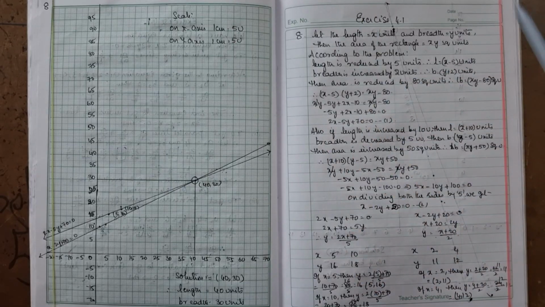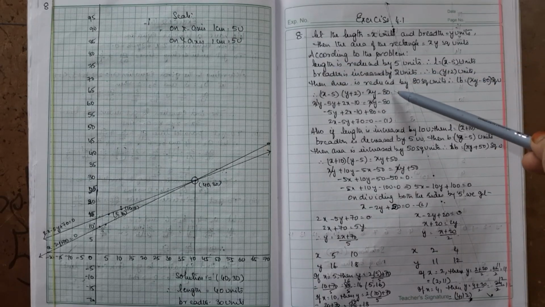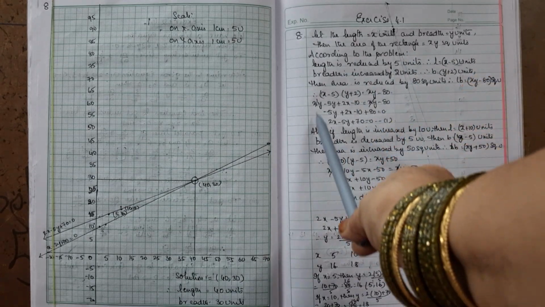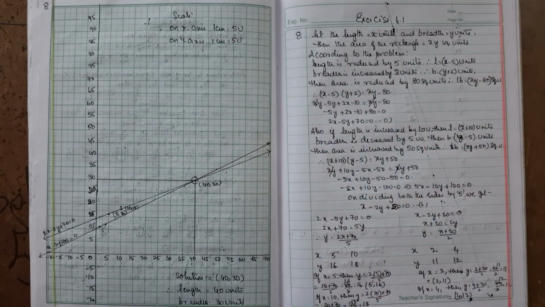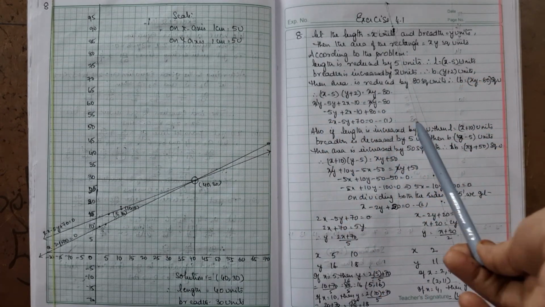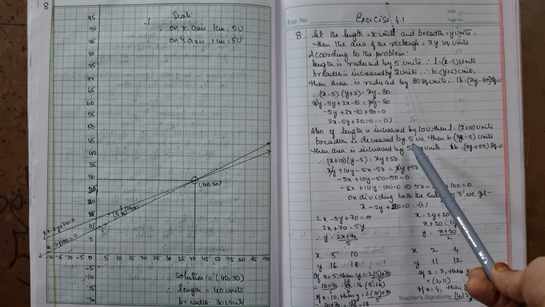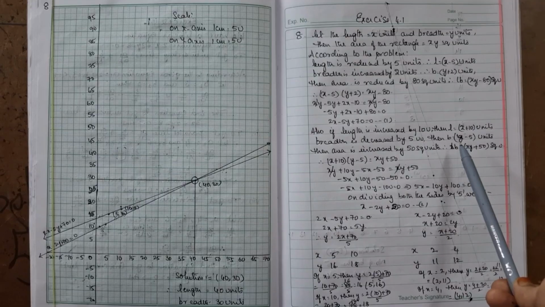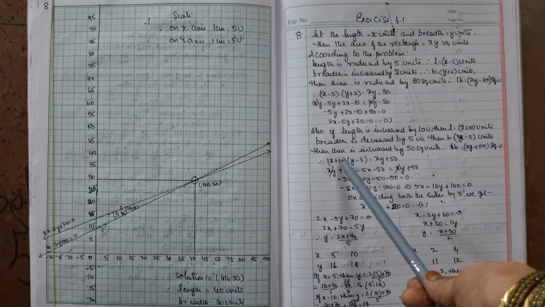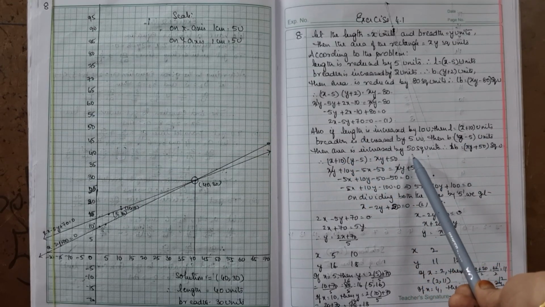Now the next part, I hope I am clear, children. When length is reduced by 5 units, breadth is increased by 2 units, area is decreased by 80, with the help of that statement we have got the first equation. Second one, what they said: if length is increased by 10 units, then length becomes x plus 10. Breadth is decreased by 5 units, breadth becomes y minus 5. So area is increased by 50 units.